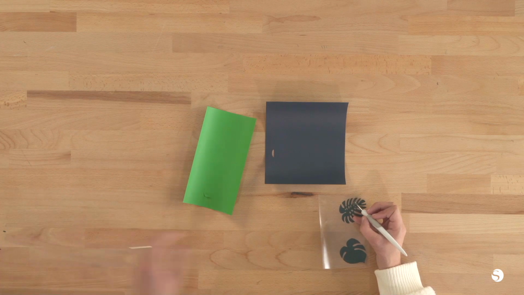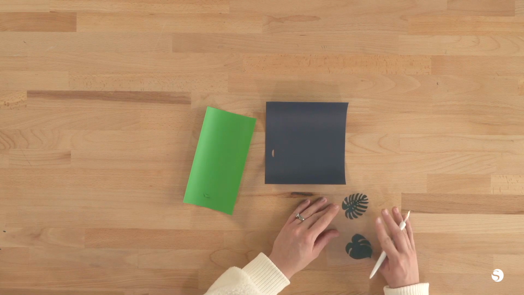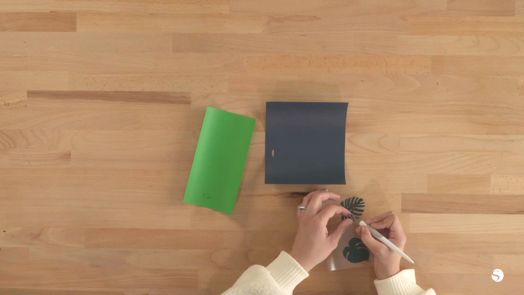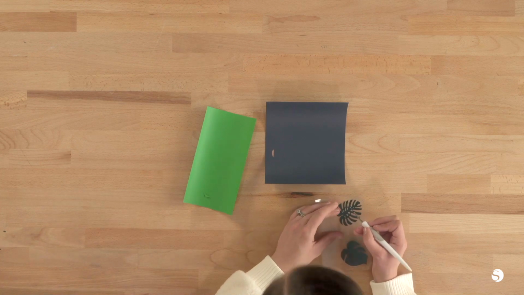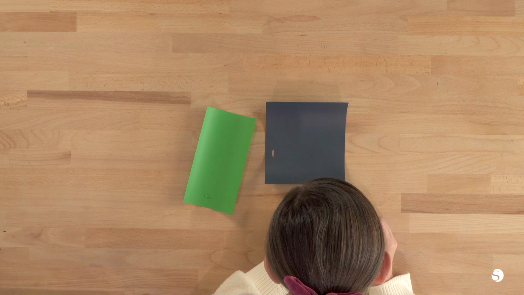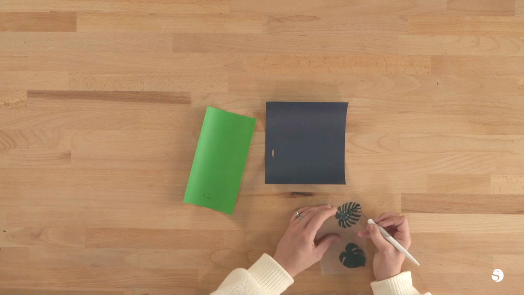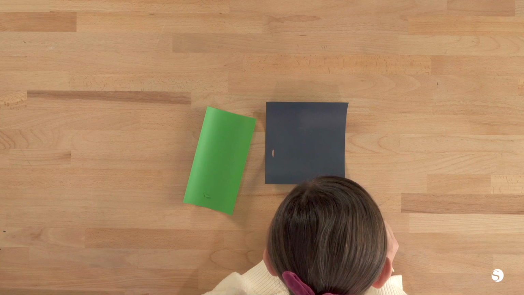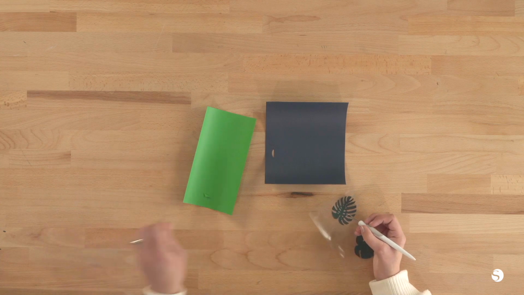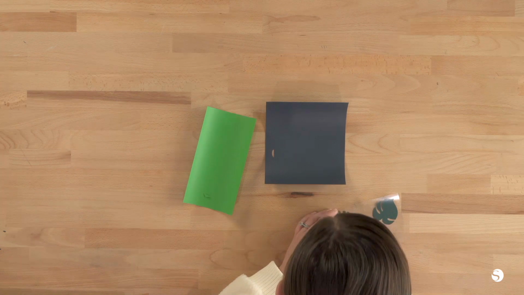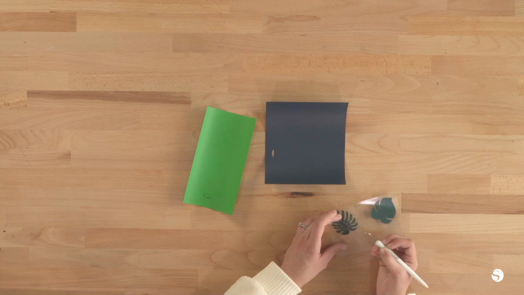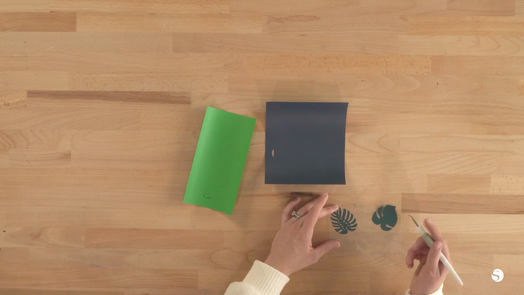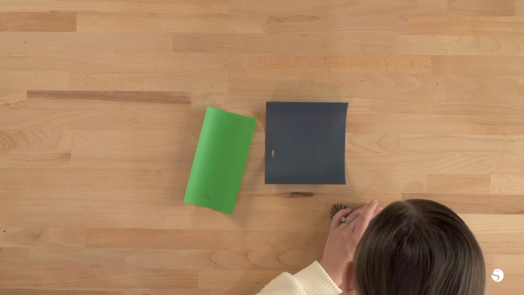And one thing I want to mention too is that heat transfer is slightly sticky. It's not so sticky that it's going to stick to your hand or anything like that, but that is one thing that makes it really easy to cut, is that it just stays in place and makes it really easy to take all your little pieces out. We have one more little tiny one right here. Okay, so there's one leaf all done, and then this piece over here just has one small opening.